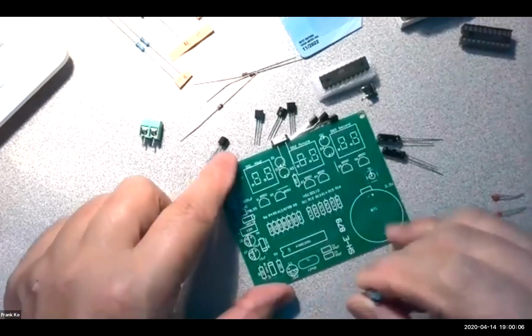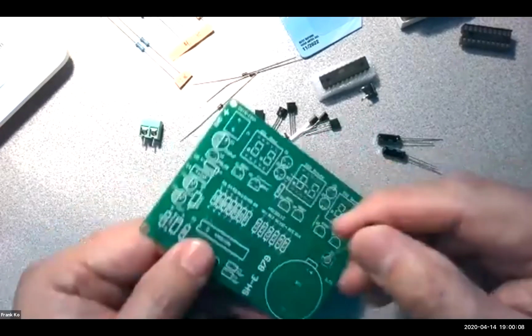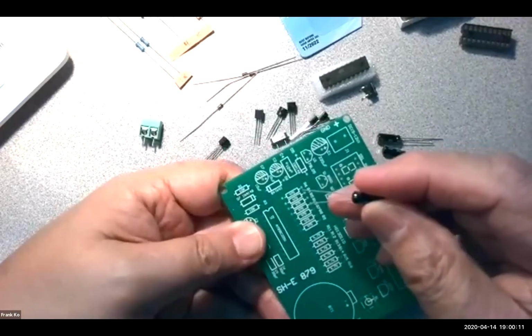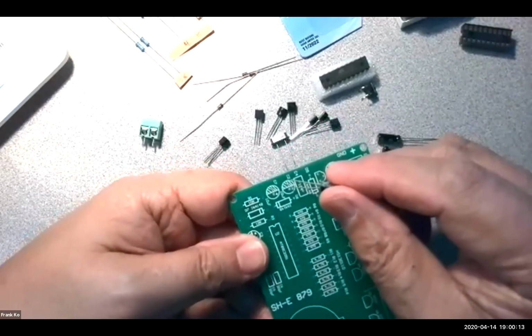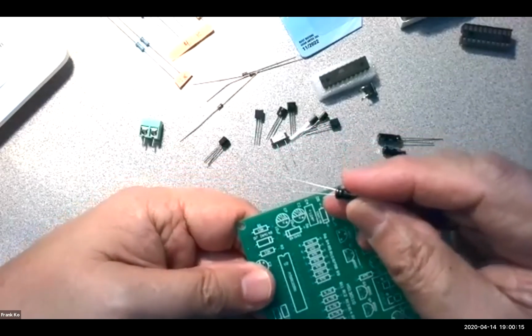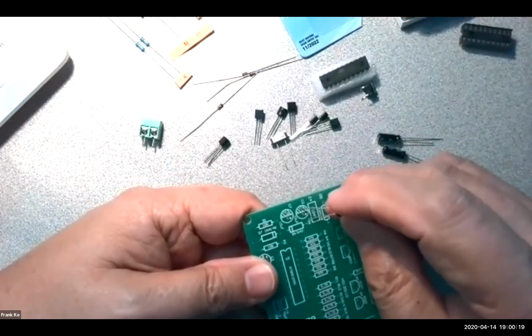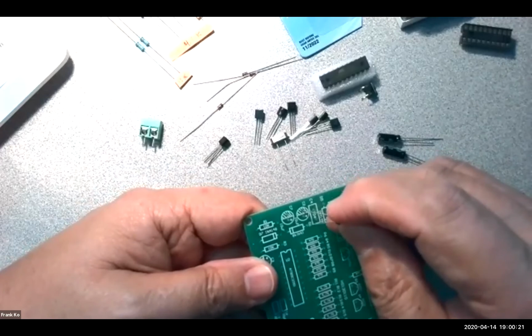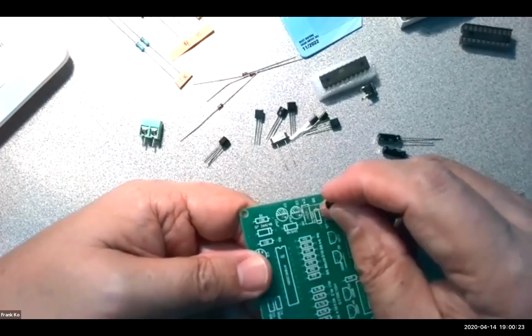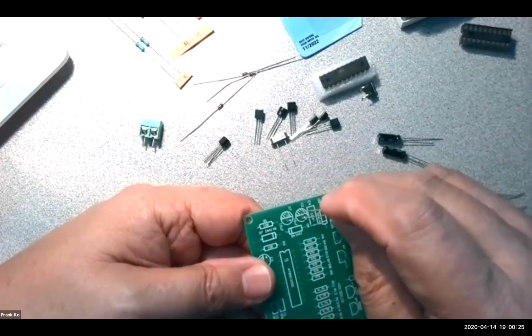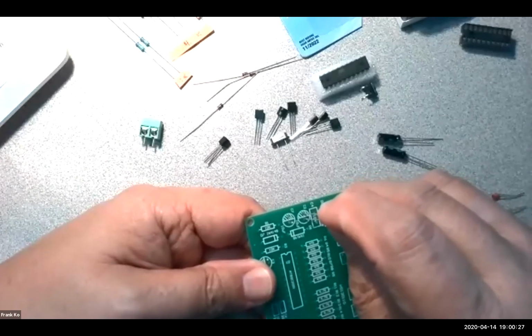So when I go to put C2 on, the shaded part is negative, the long lead is negative, so I'm going to put the long lead on the shaded part of the circle. Start that guy first, since it'll fit in first. And then the short lead is positive, and I'll bring that to the positive part of the circle. Drop that in there, and that can go all the way down.